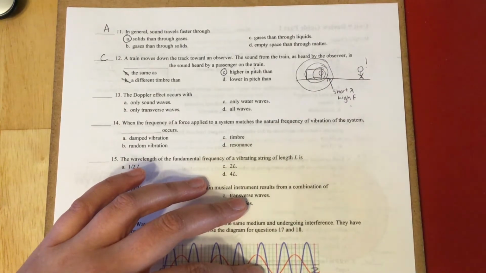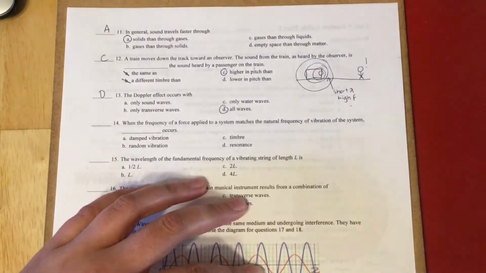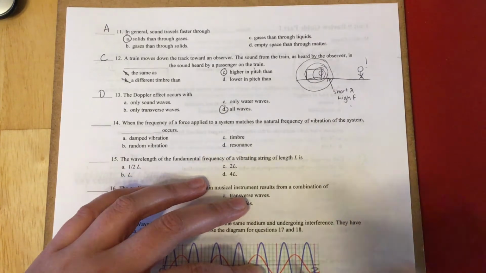Okay, Doppler effect occurs with all waves. All waves experience the Doppler effect, just like all waves refract and reflect and transmit and absorb.